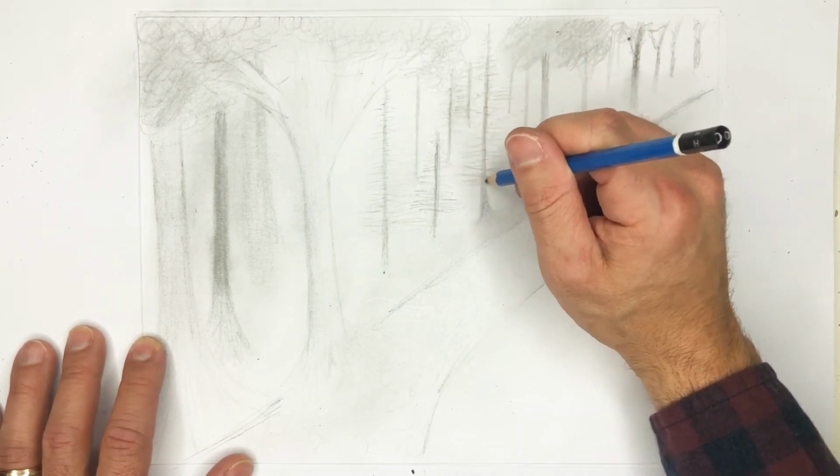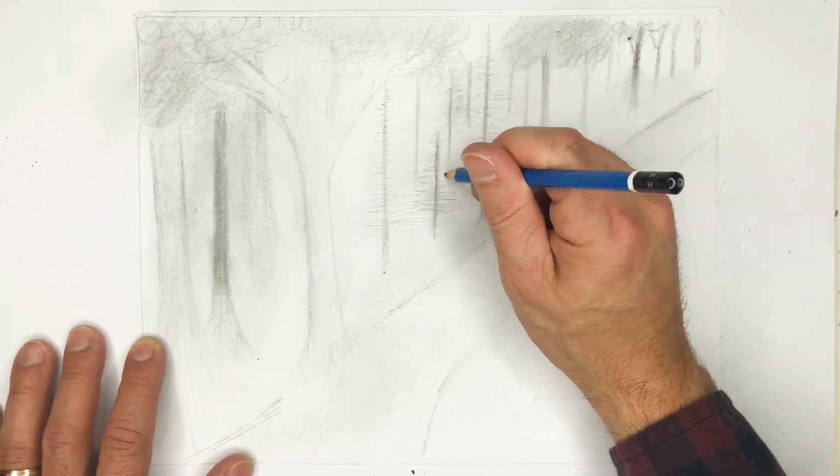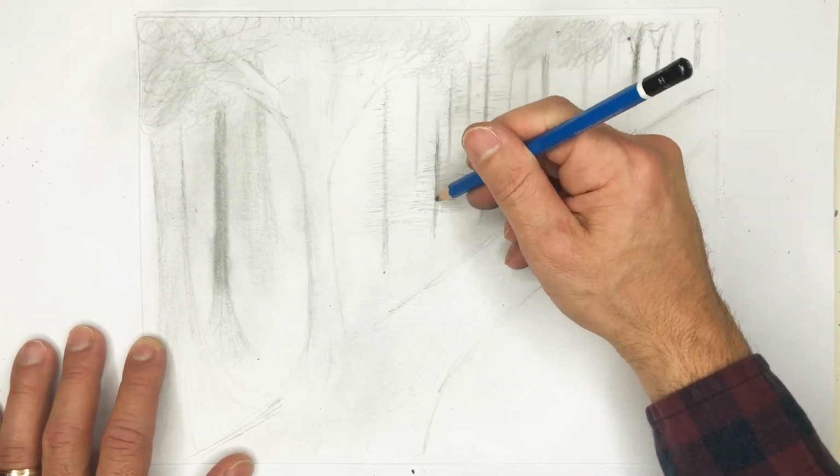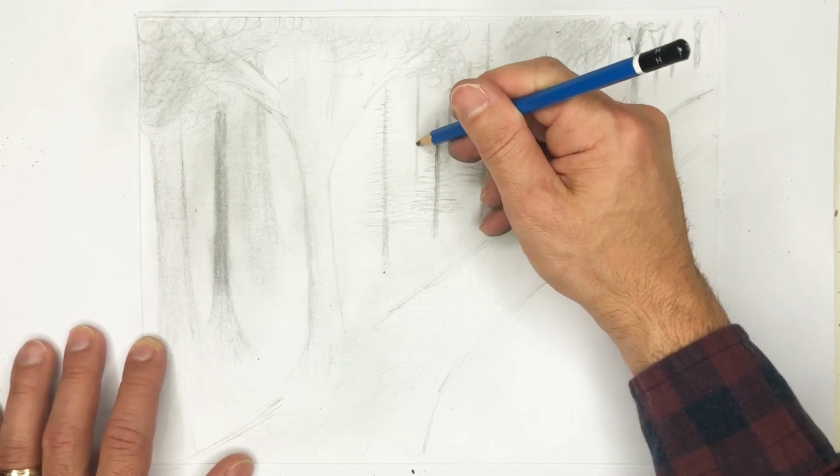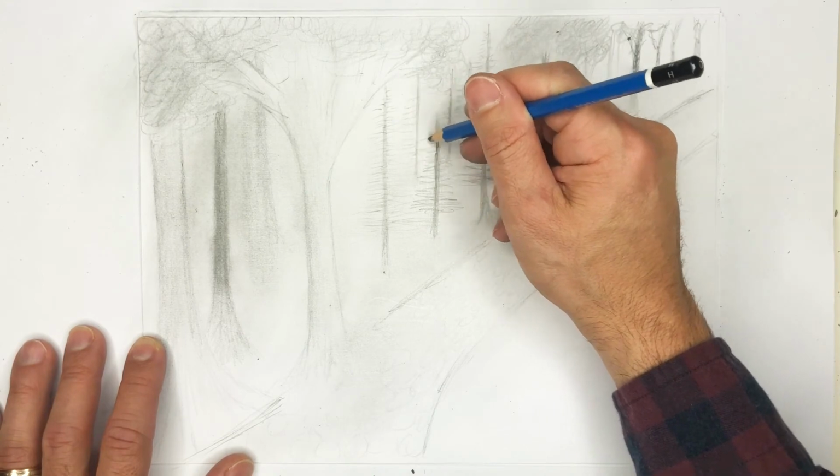I would put more lines on the pine trees. So if there's any other pine trees here that I feel are not showing quite right, I would kind of go back and just put a few more lines on them. So that's what I'm doing right now.